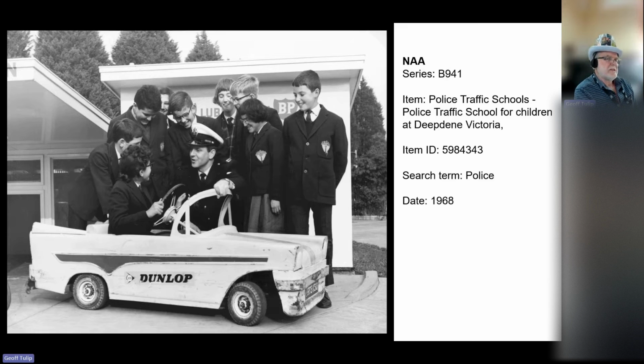Another one for police. Police Traffic School for Children at Deepdene in Victoria, 1968. Some great product placement happening here, Dunlop and BP. They all seem pretty keen. It's a nice little car too.